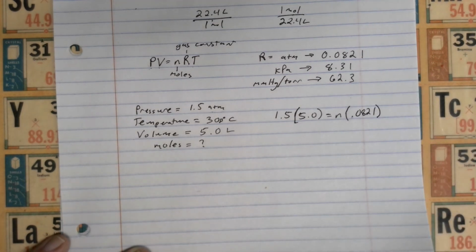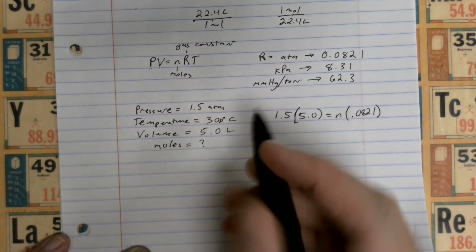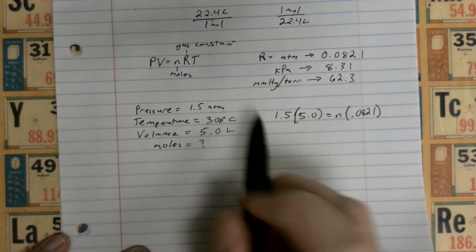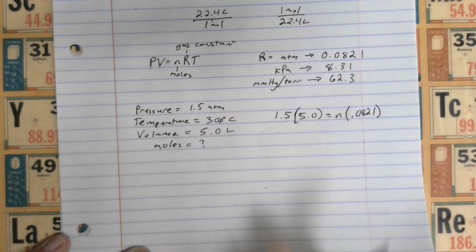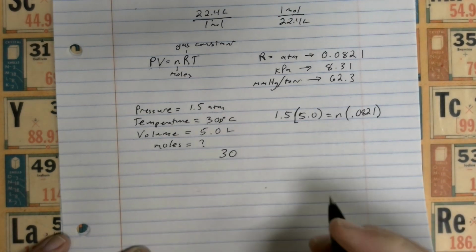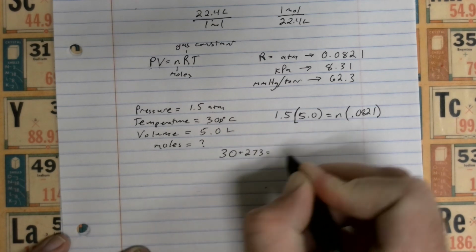Then my temperature is 30 degrees. But remember, it's in Celsius, and whenever I do anything with gases, my temperature has to be in Kelvin. So how do I change Celsius to Kelvin? I add 273.